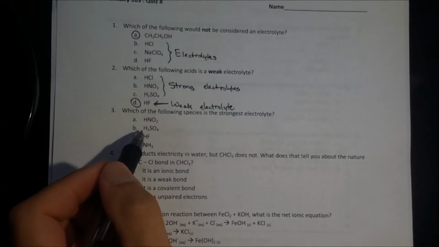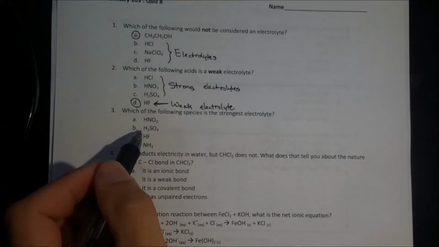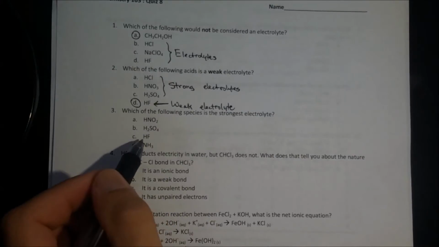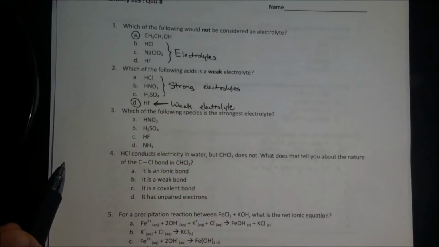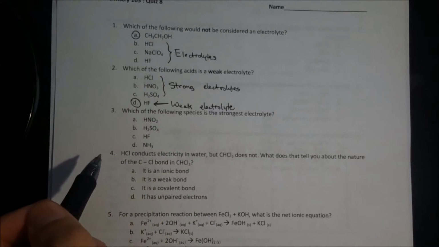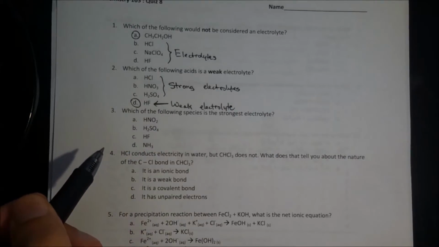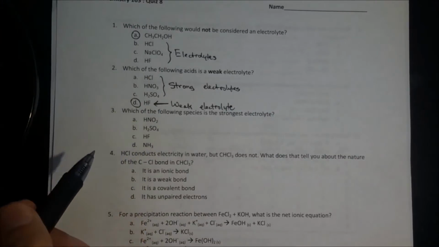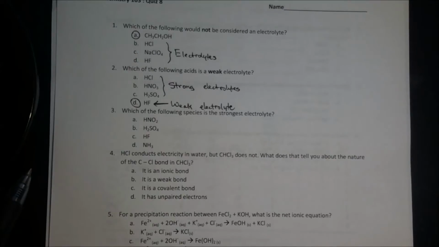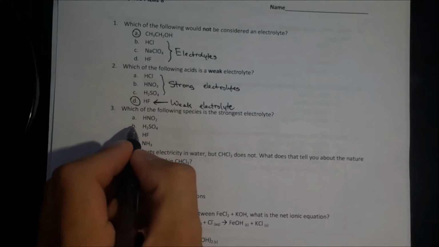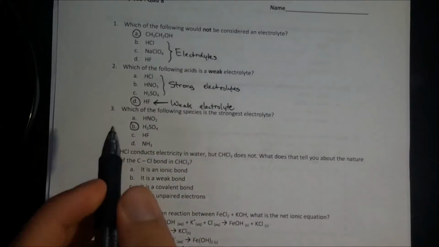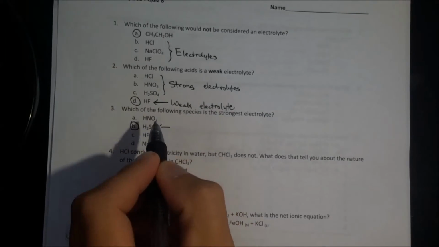H2SO4, that's sulfuric acid, is one of our strong acids, so we'll keep that one in mind. Hydrofluoric acid, we just talked about it being a weak electrolyte, so that's not going to be a strong electrolyte. And ammonia turns out to be a weak base, so it's not one of the bases in the strong bases table. So we come to the conclusion that B is the correct answer for number 3, because sulfuric acid here is a strong acid.